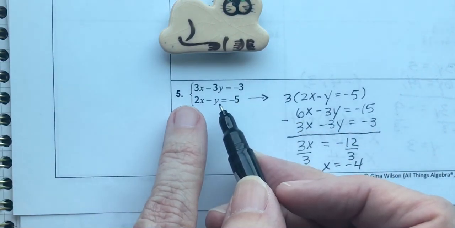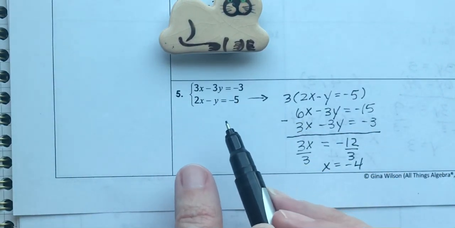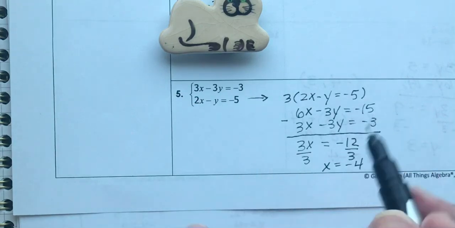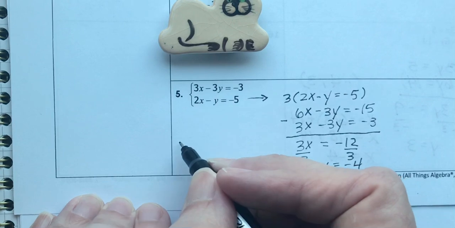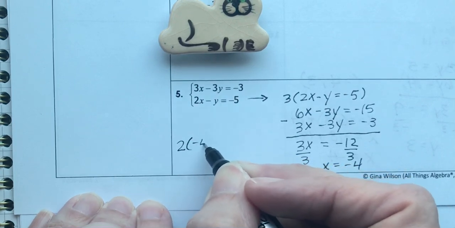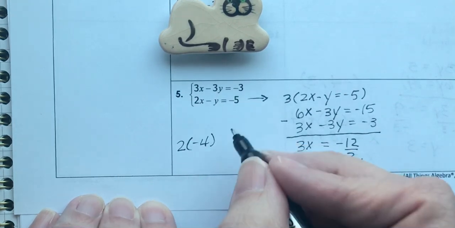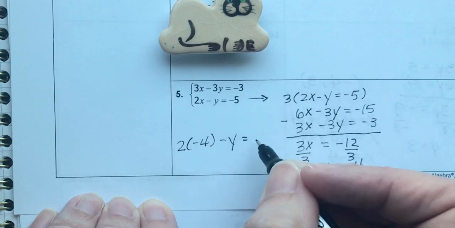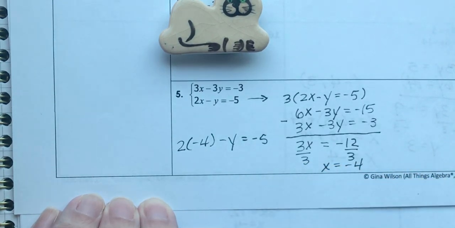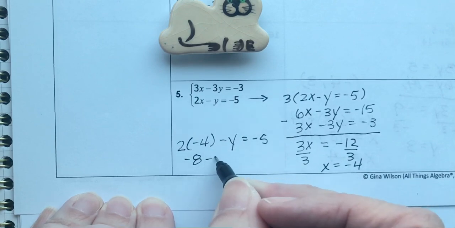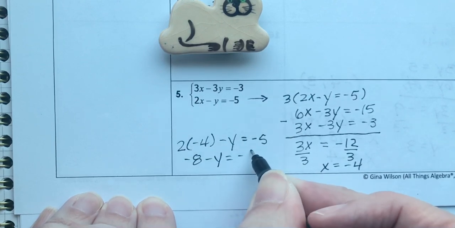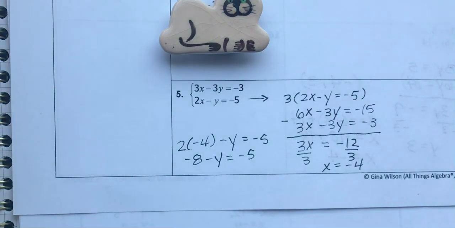I'm picking the simpler of the two, and maybe tomorrow I'll pick the tougher just to show that I'm not a wimp, but I'm going to take 2 times x, which is -4, minus y is equal to -5. 2 times -4 is -8, minus y is equal to -5. Here's one of those situations where we have minus the variable that I'm looking for.